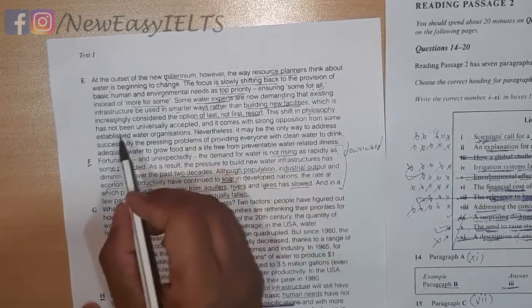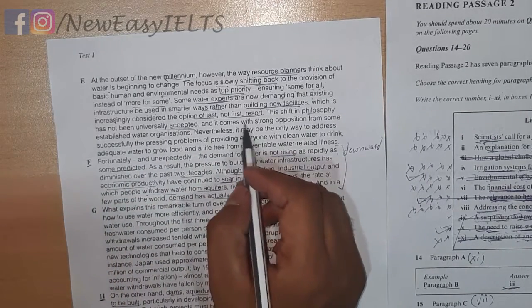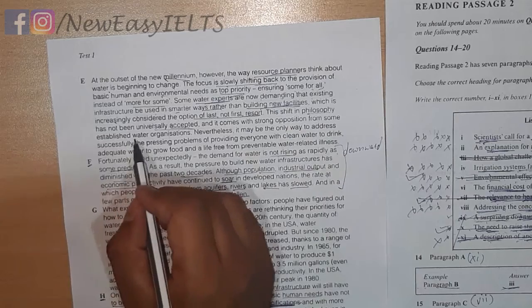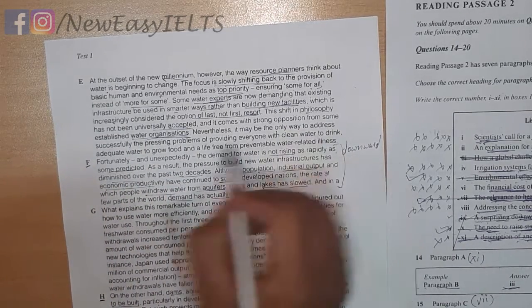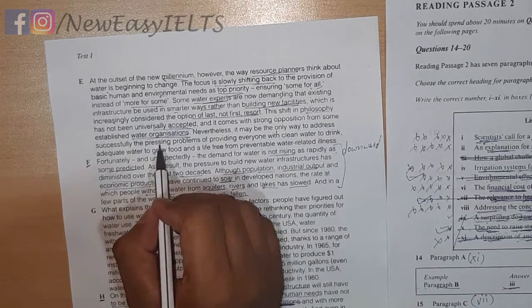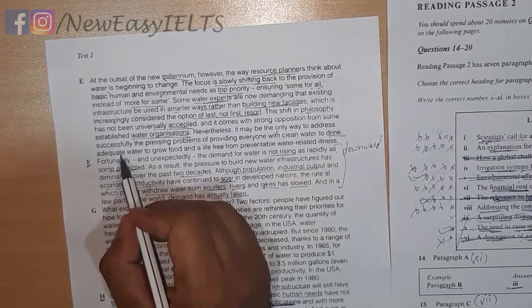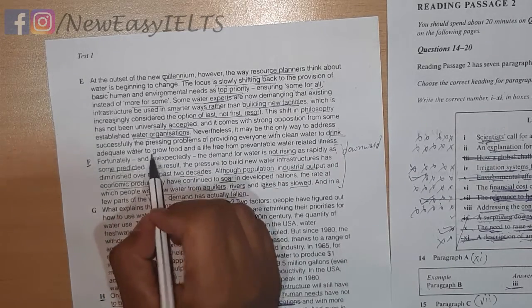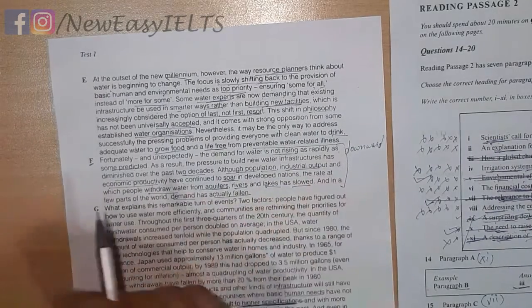This shift in philosophy has not been universally accepted, and it comes with strong opposition from some established water organizations. Nevertheless, it may be the only way to address successfully the pressing problems of providing everyone with clean water to drink, adequate water to grow food, and life free from preventable water related illnesses.